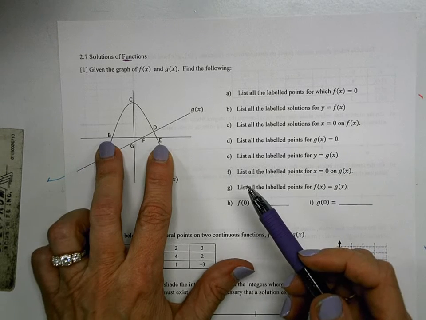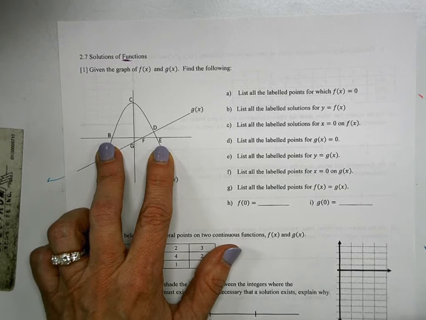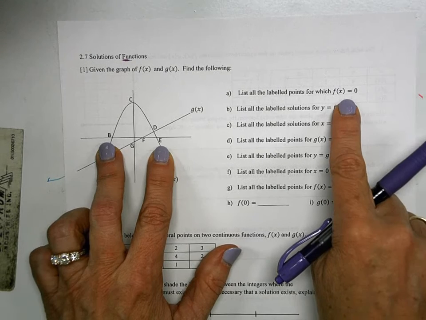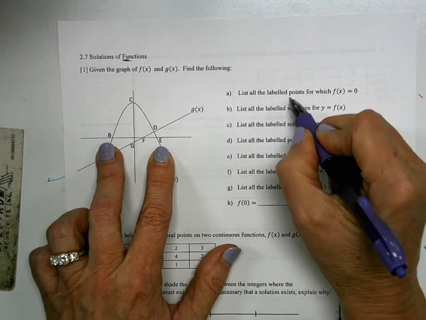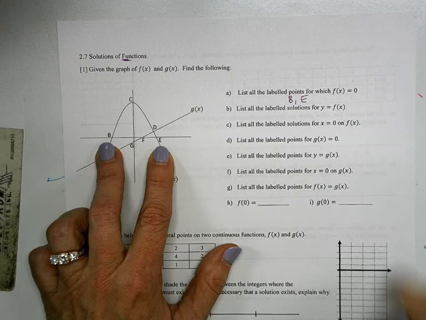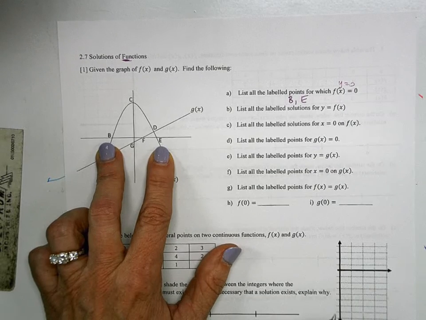E and B, right? At the x-axis, that's how you find x-intercepts. You plug in 0 for y. You set the function equal to 0. So these are the x-intercepts. So we would say the answer to this is B and E. You good with that? These are the x-intercepts because when y is 0, that gives you the x-intercepts.